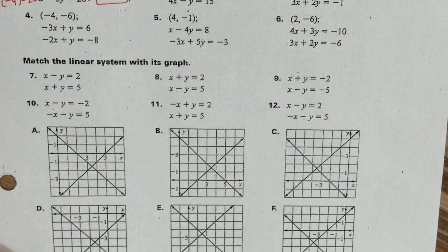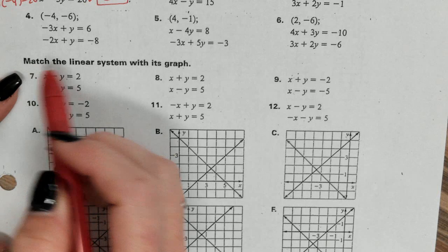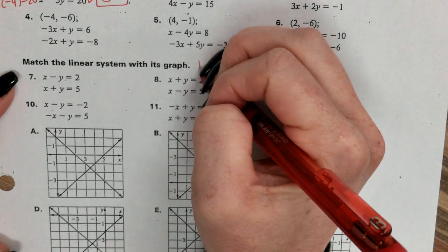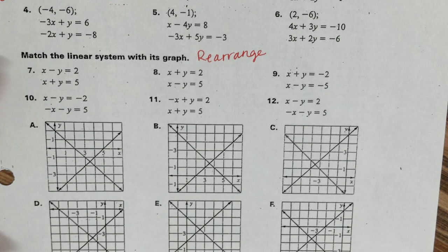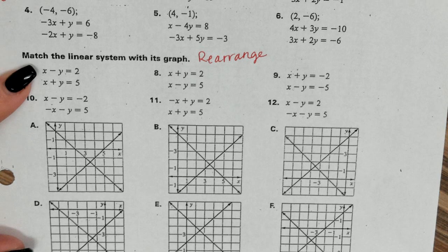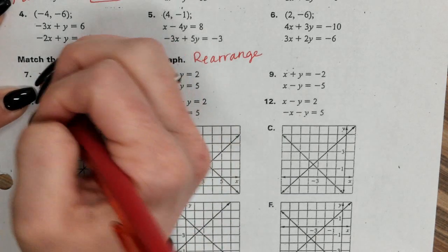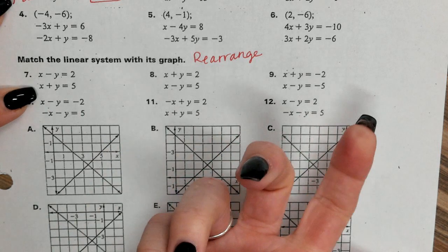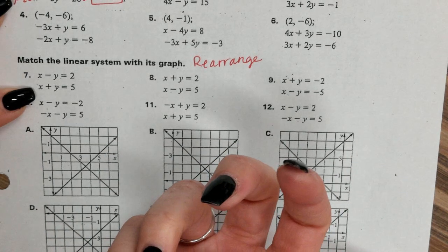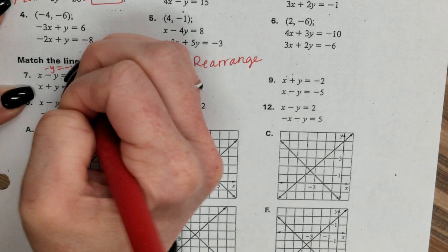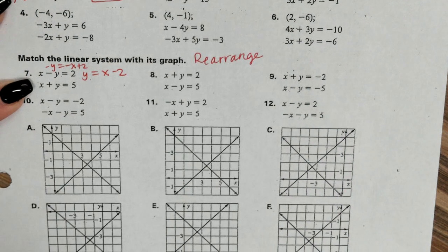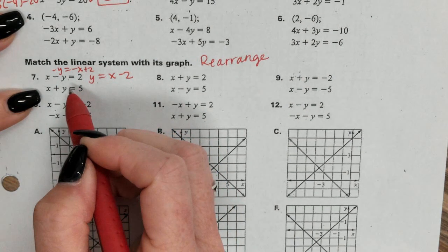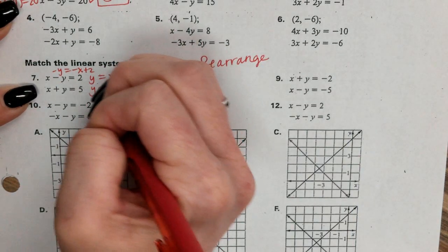All right, on 7 through 12, it wants you to match. Guys, if it was me, I would just rearrange them and then pick the equations that match it. Just basically like you're graphing them. Does that make sense? So for like number 7, I would rearrange this. I would pull the x to the right and then divide everything by negative 1. And this would be negative y equals negative x plus 2. And then I would divide, so it would be y equals x minus 2. And then if I rearrange this one, it would be y equals negative x plus 5.